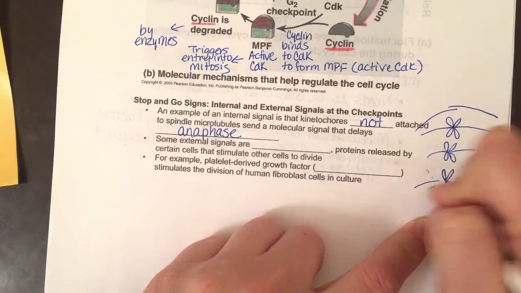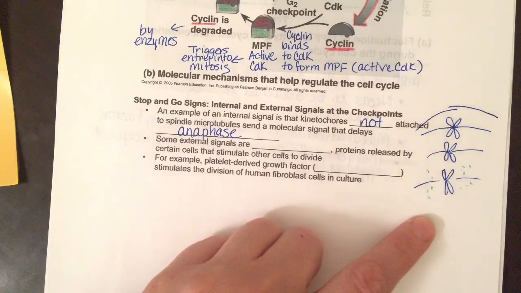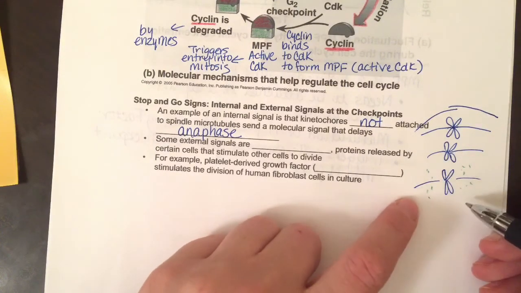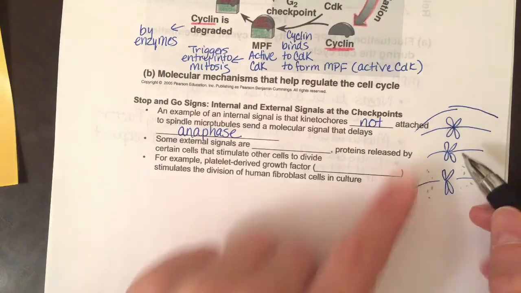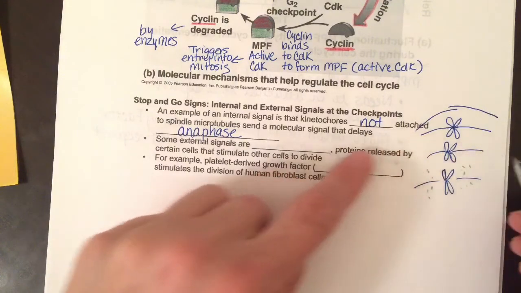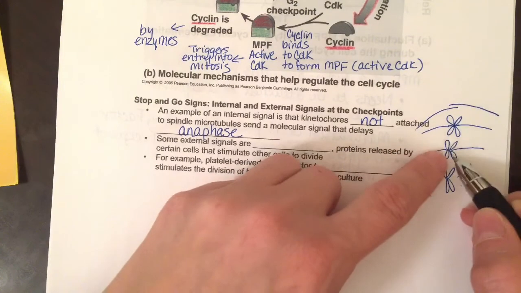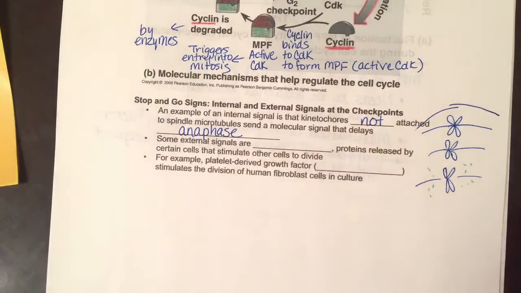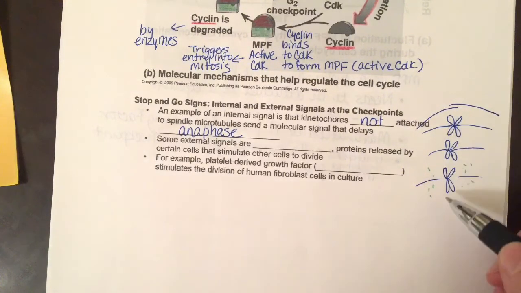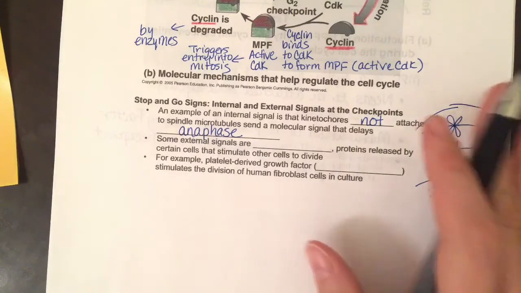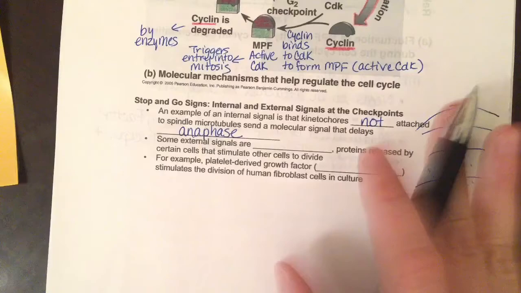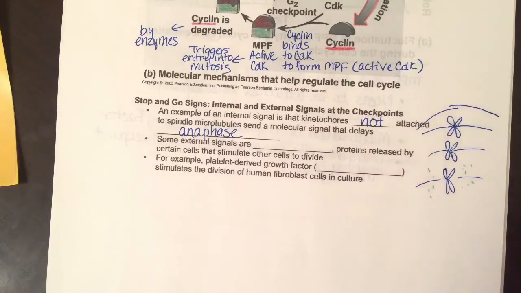These in green here are the chemical signals they're sending out. Those chemical signals delay anaphase, which, remember, is when they pull the two copies, two sides of the chromosome, to opposite sides of the cell. And you don't want that to happen when it's not attached. So that's what that means. So that will delay and kind of stop the progression of the cell cycle.